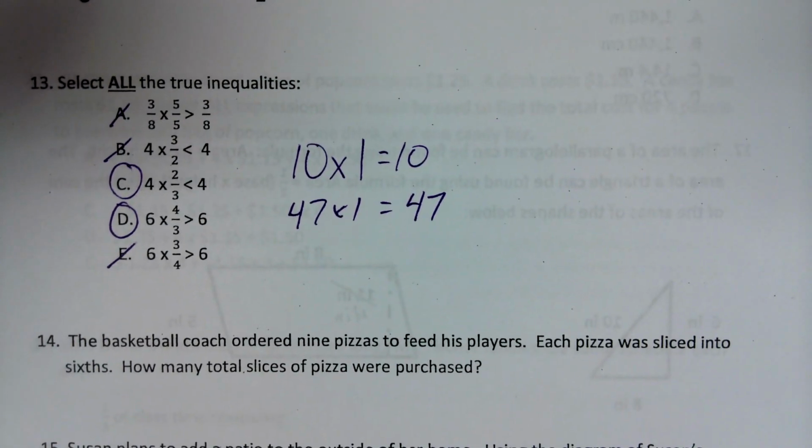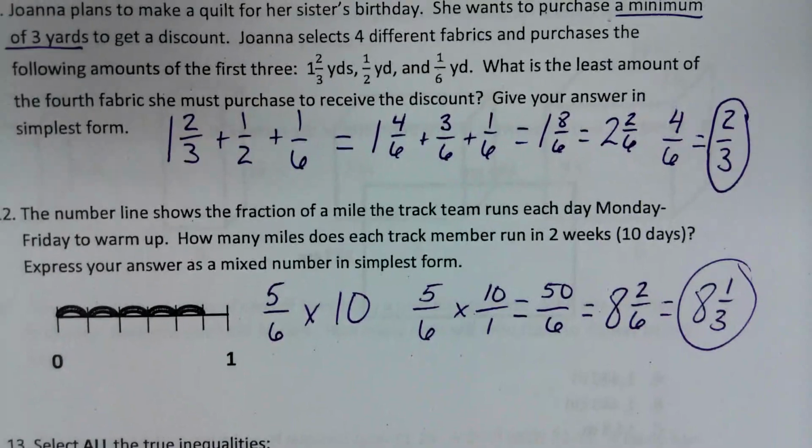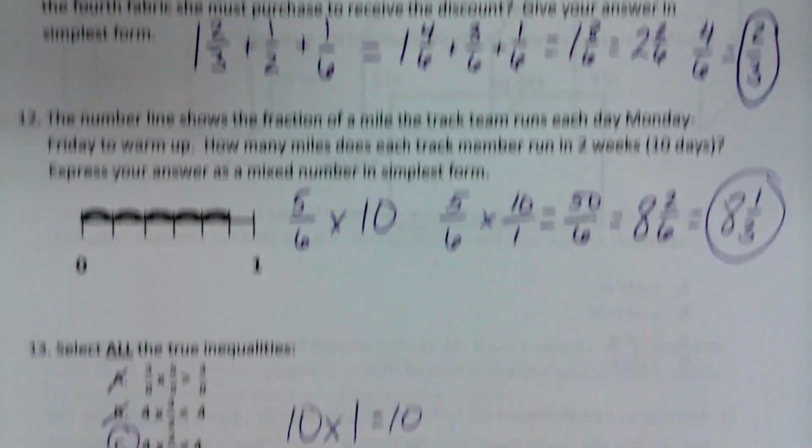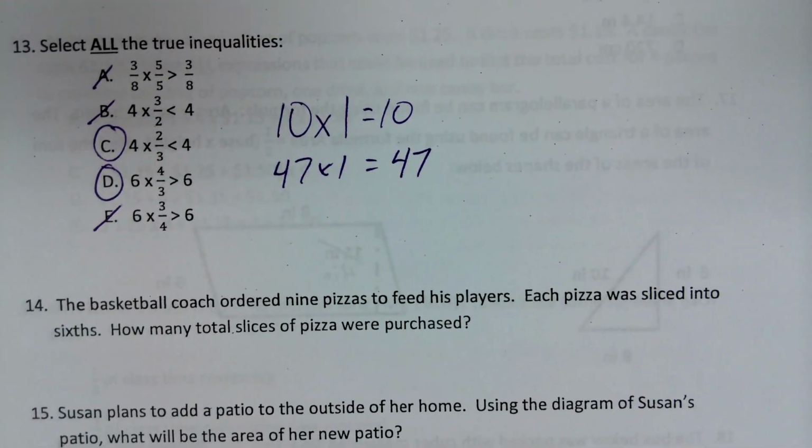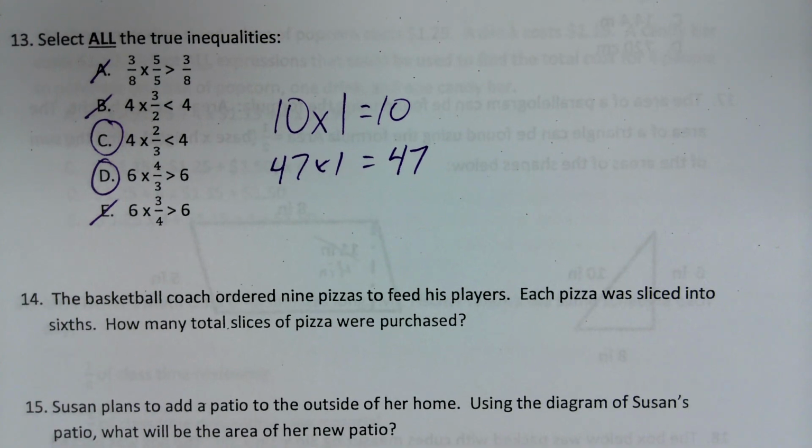As we come down to 14, we just had a couple of very tricky fraction problems in a row. They're really a trio of tricky fraction problems. Then they give us a little bit of a brain break here. It's still got a fraction in it, but this one's much simpler. Number 14, the basketball coach ordered 9 pizzas to feed his players. Each pizza was sliced into sixths. How many total slices of pizza were purchased?